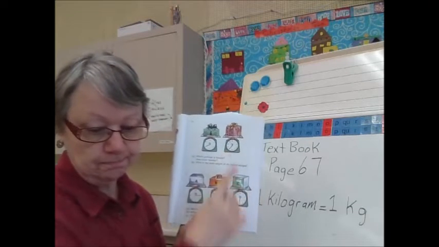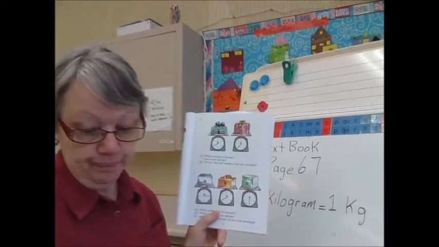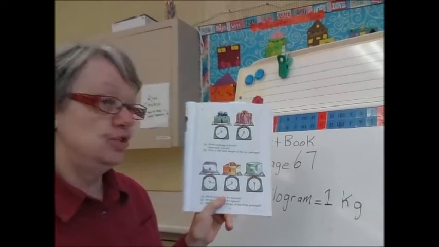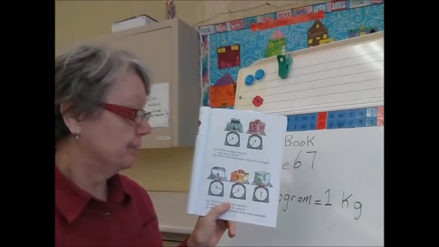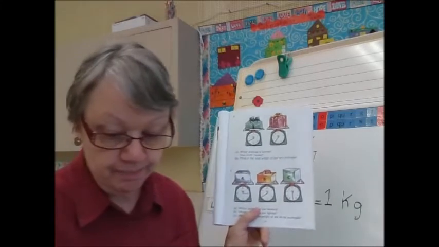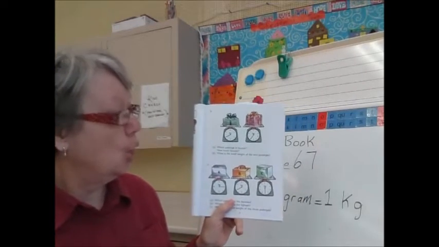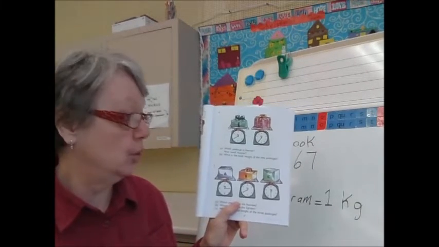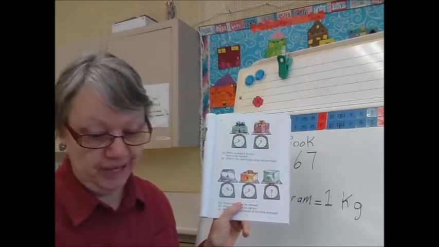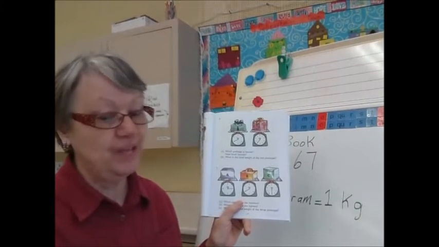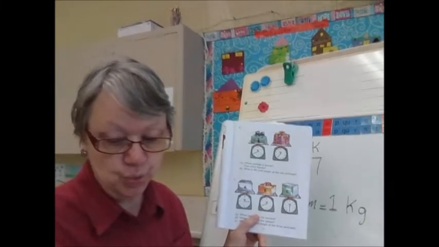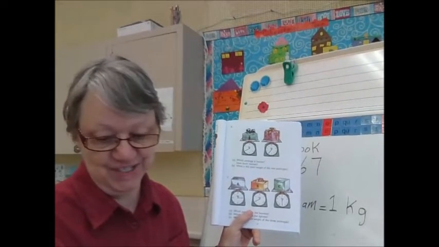All right? So, which present weighs more? Is it the green at 4 kilograms or the purple and yellow at 6 kilograms? Okay? If you said the purple present weighs more, you are right.